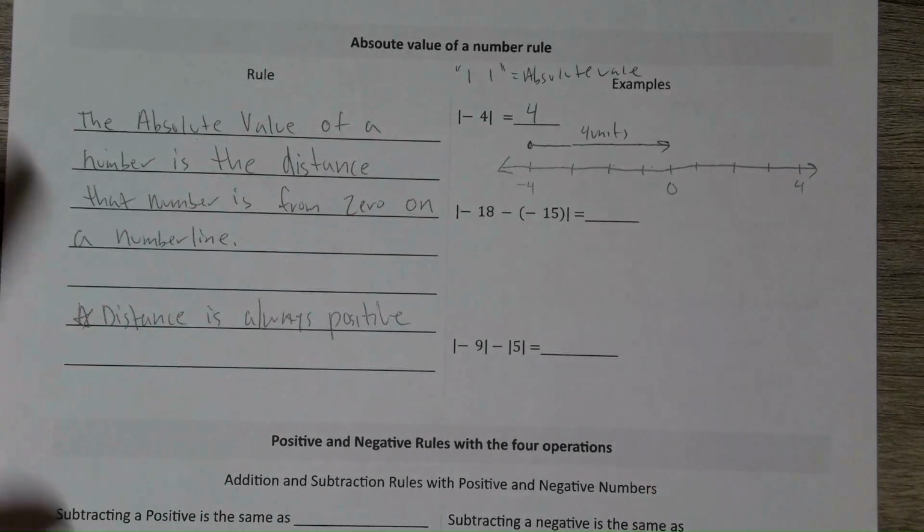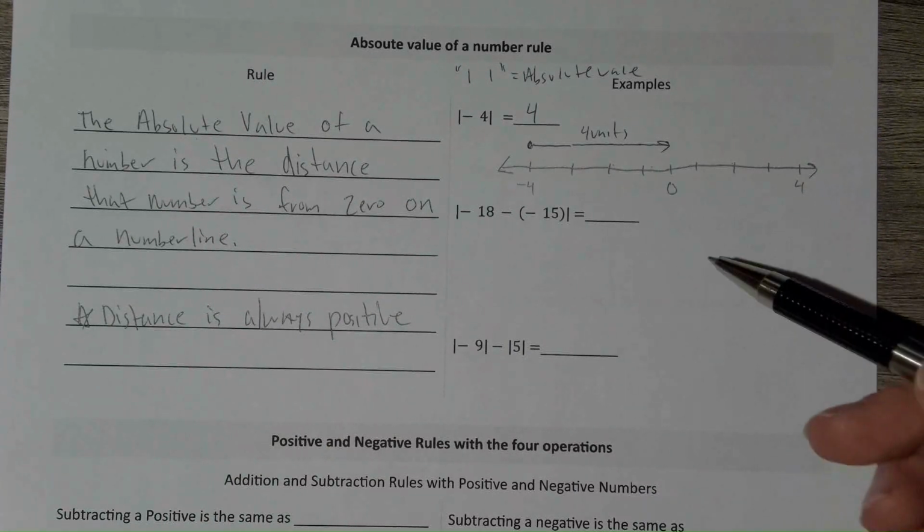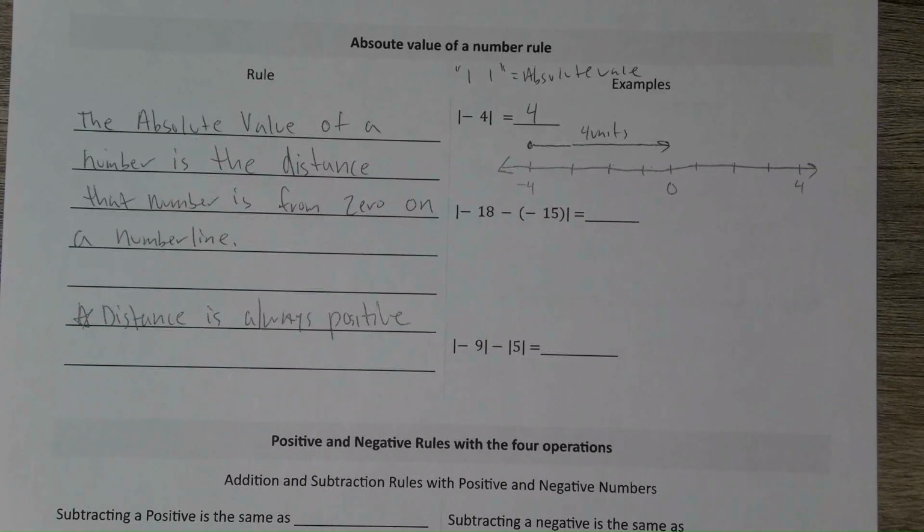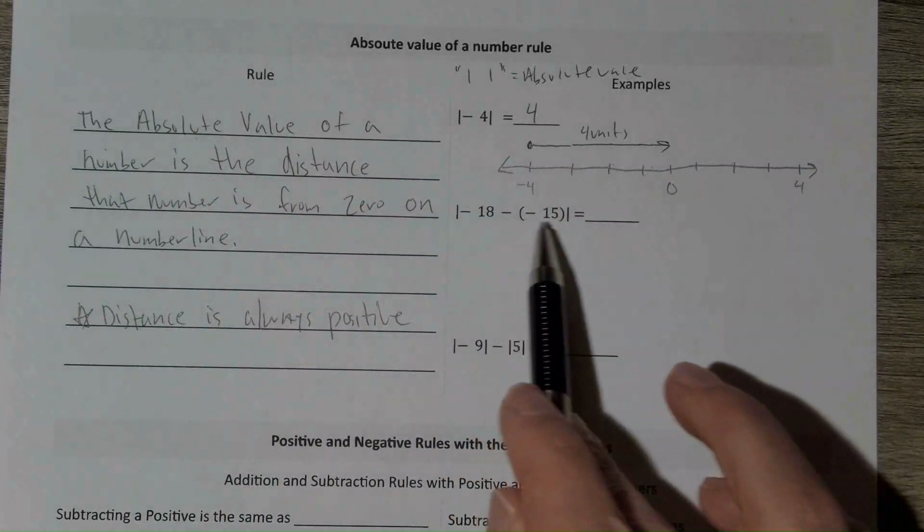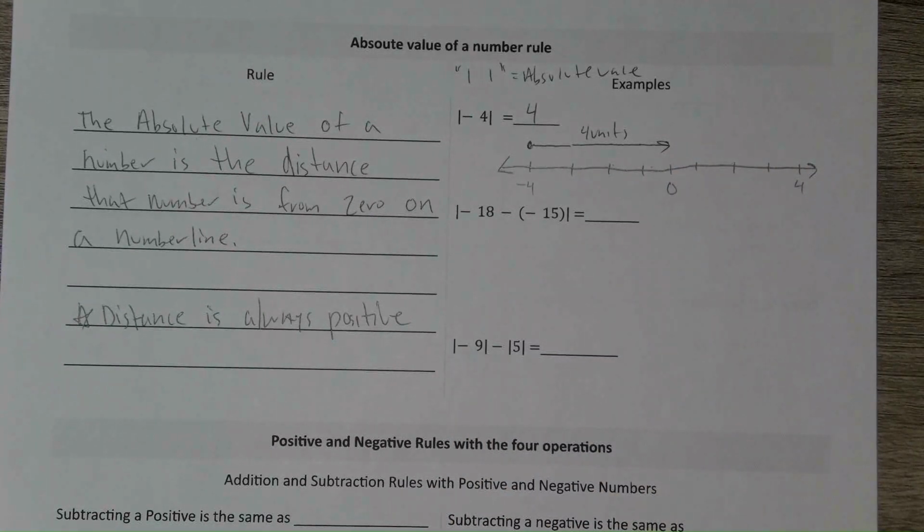So let's do the expression absolute value of -18 minus -15. This is kind of a glimpse of what we're about to do next, but this is review, so I can assume that we already know this. So subtracting a negative is the same as what? Hopefully you just thought in your head that subtracting a negative is the same as adding a positive.